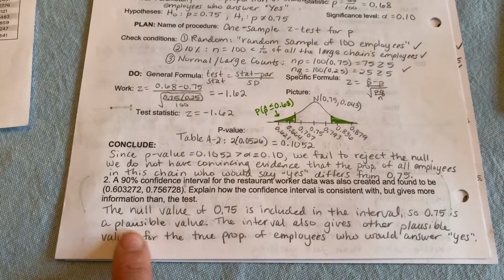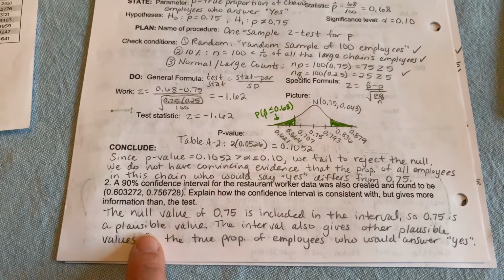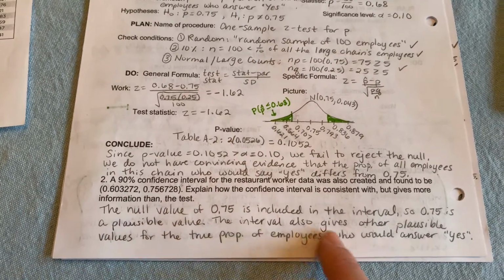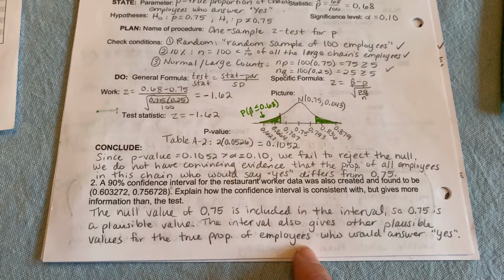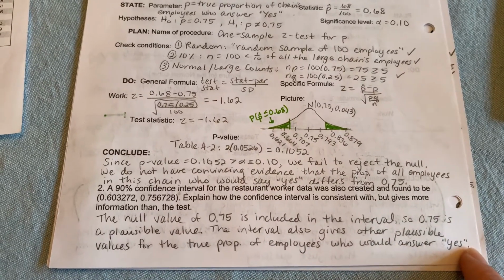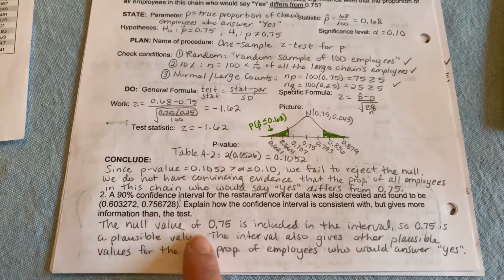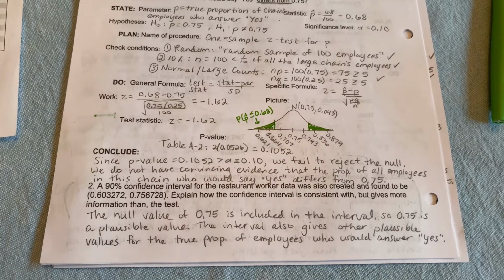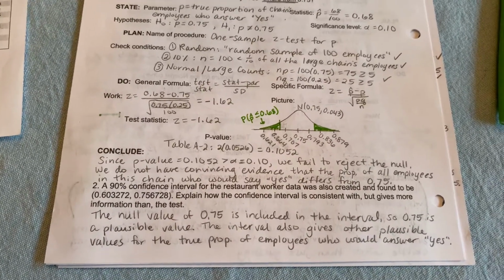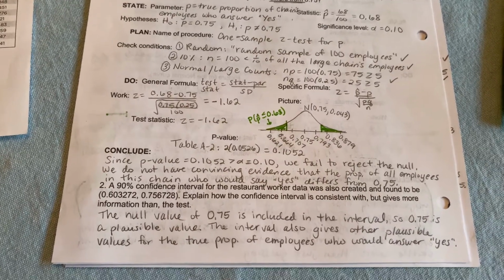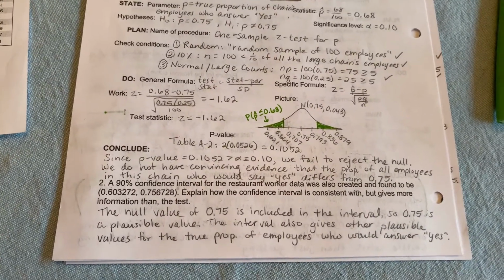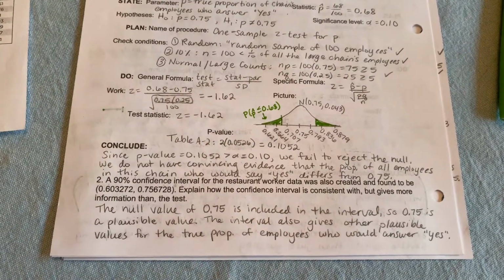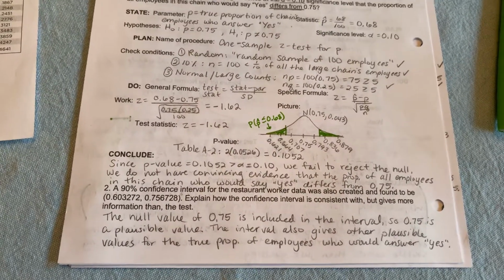So 0.75 is a plausible value. Remember, the confidence interval is the plausible values. But it gives more information than that. The interval also gives other plausible values for the true proportion of employees who would answer yes. Okay, so it's possible that 75% is the true proportion, but I'm seeing that it's possible it could be anything between 60 and 75%, according to this confidence interval. So it's not like I've proven that 75% is the true proportion. I cannot know that. All I am doing is saying that I don't have evidence that it's not 75%. A little anticlimactic, but it is what it is.